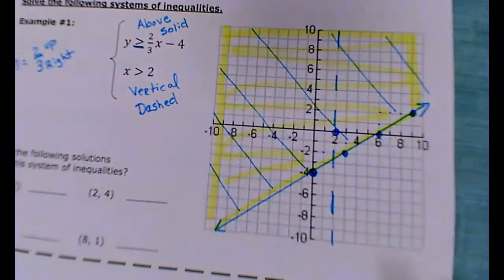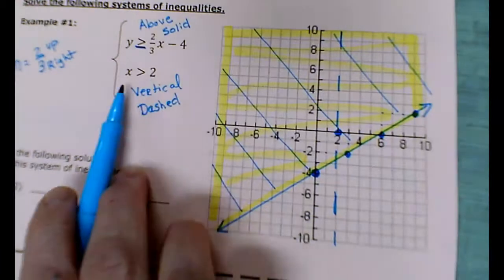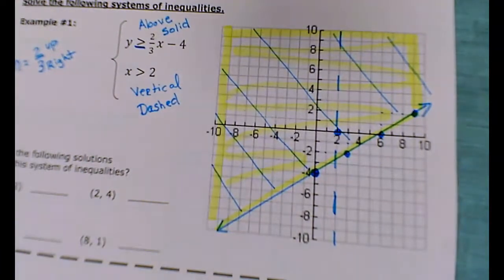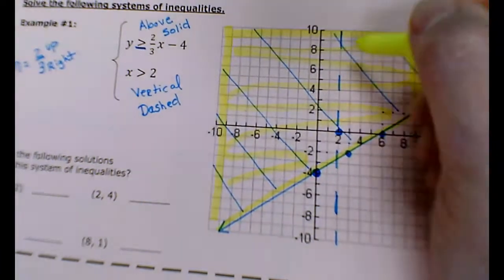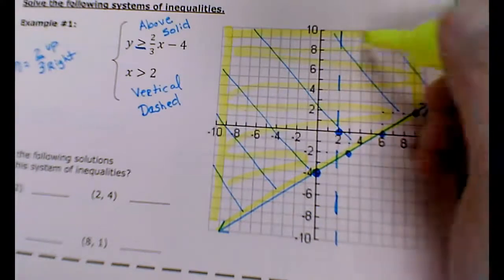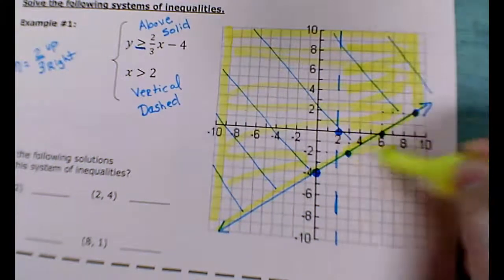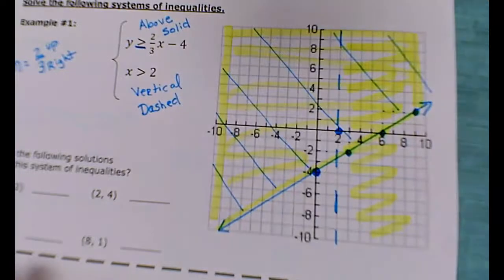This is the only line where I think about left and right instead of above and below. And so this is greater than, and so that would be this part of the graph. Now what got shaded in both times?